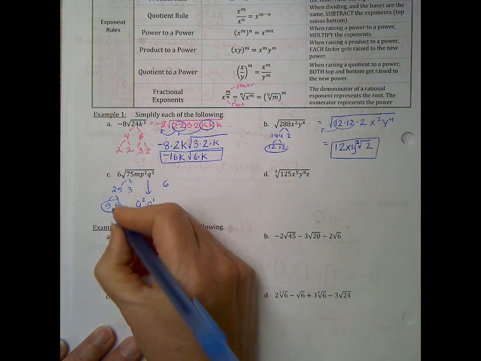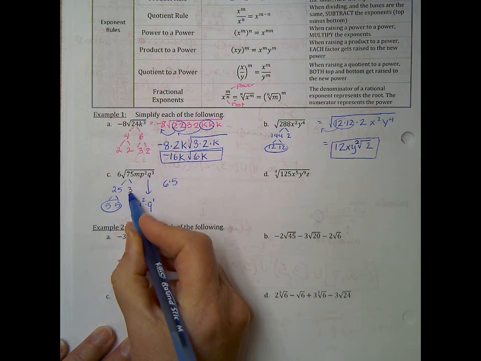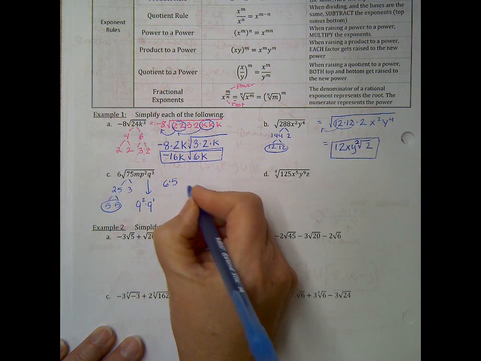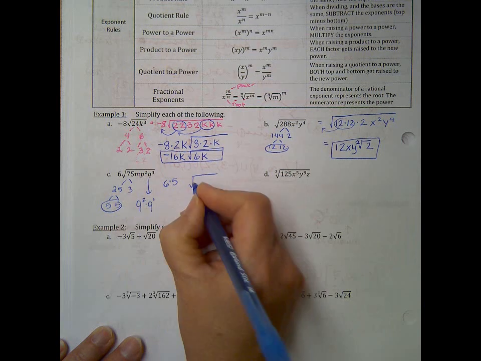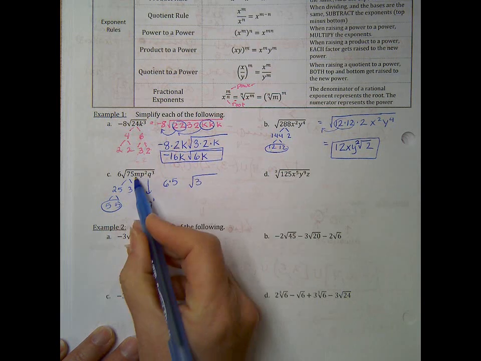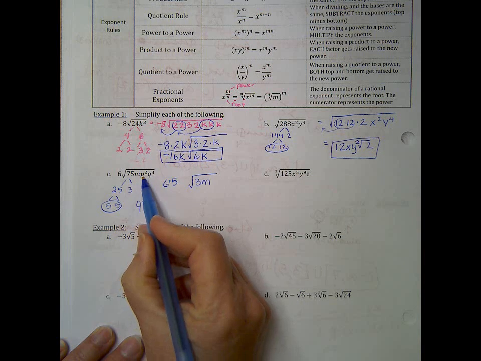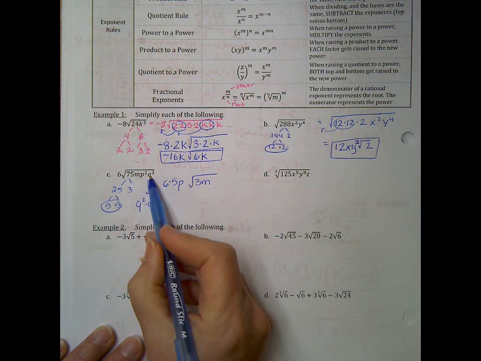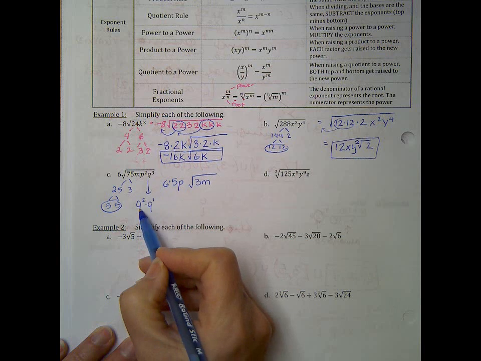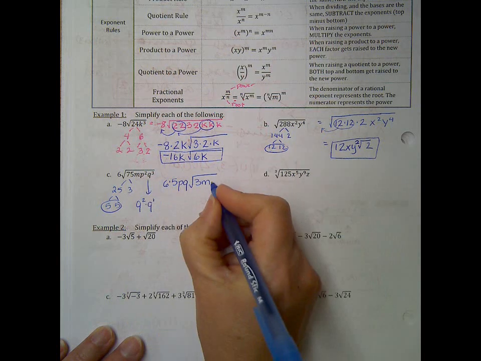So we end up with a 5 coming out, a 3 stays in. So I'm going to leave a little space for my variables here. So a 3 stays in, m stays in, don't lose anything. P squared, square root of p squared is a p comes out, and square root of q to the third, a q comes out from the q squared, and a q stays in.